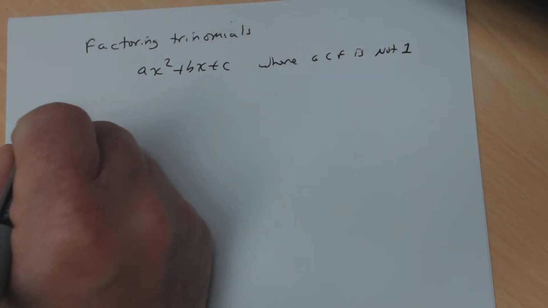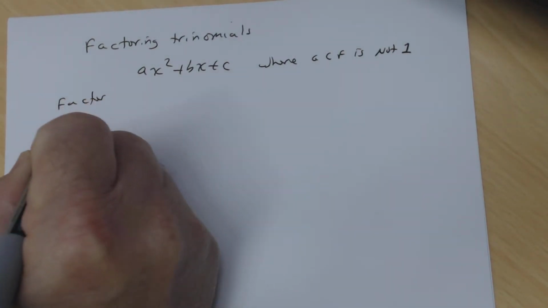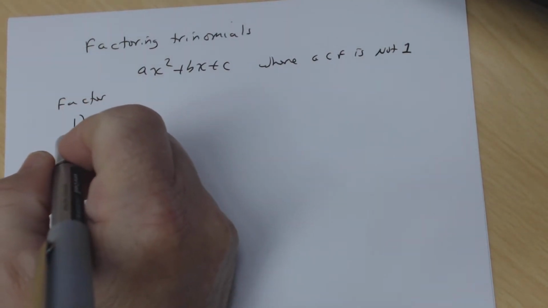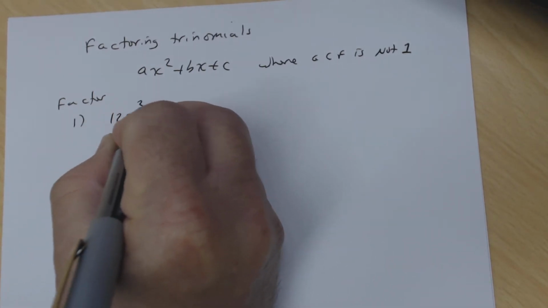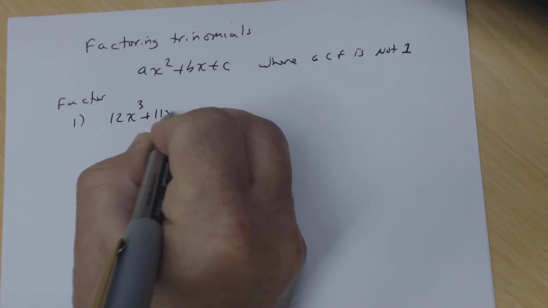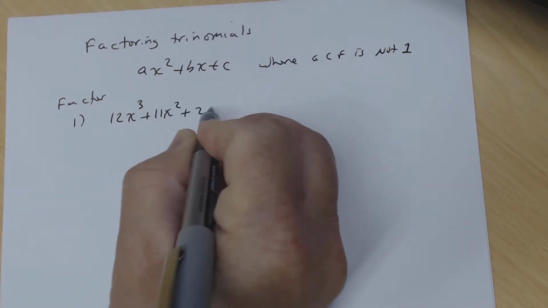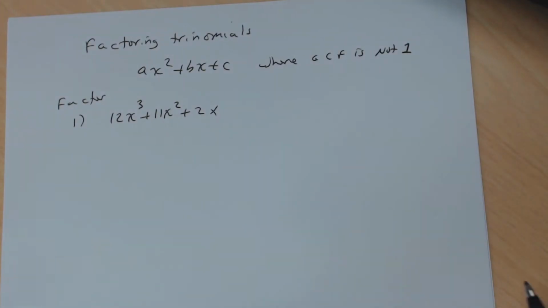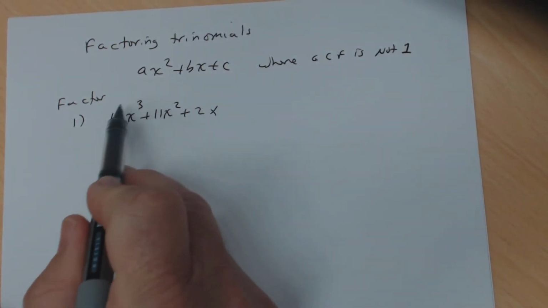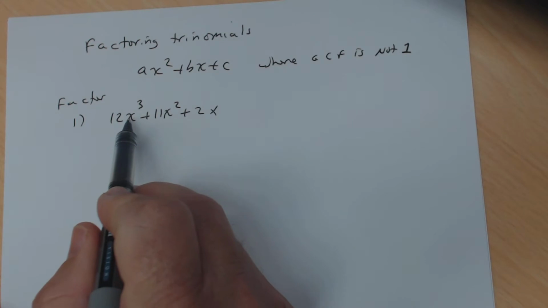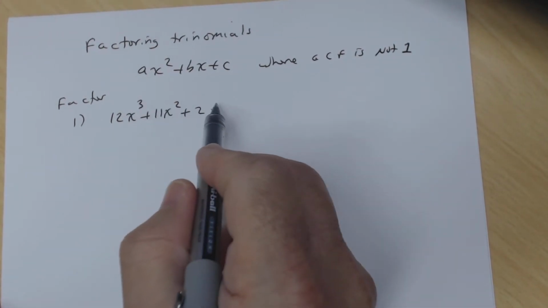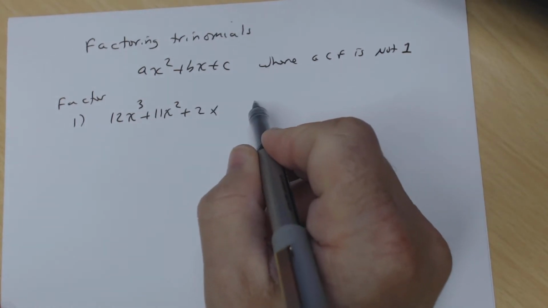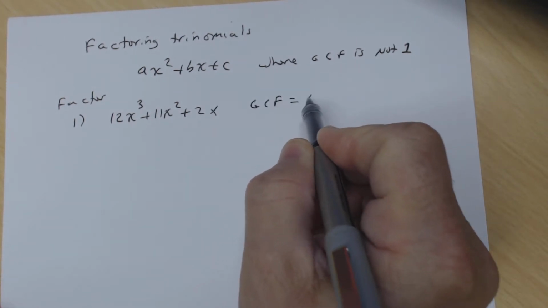Okay, so for example, let's go ahead and factor, let's suppose we had 12x cubed plus 11x squared plus 2x. So 12x cubed plus 11x squared plus 2x. So the GCF, if you look at all these three terms, is going to be x. There's an x in every term. Remember, use the one with the smallest exponent. So the GCF here is just x.